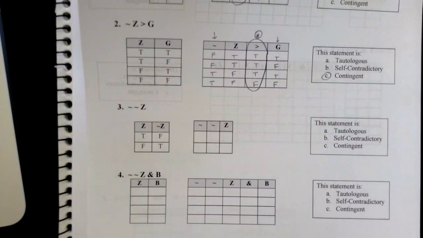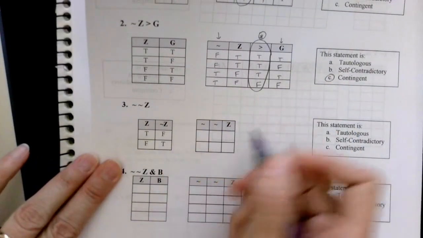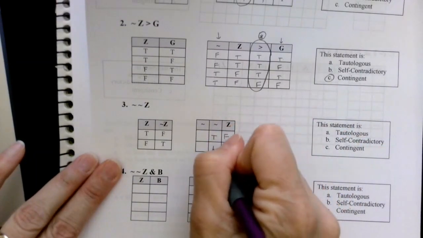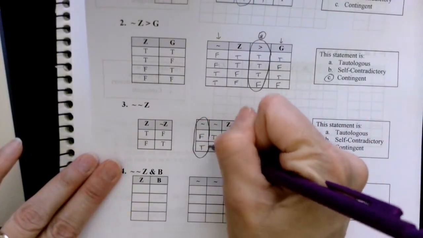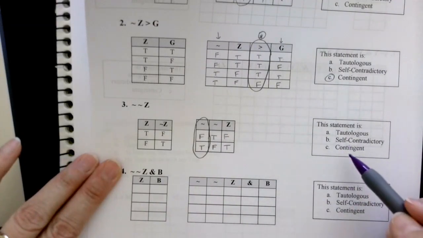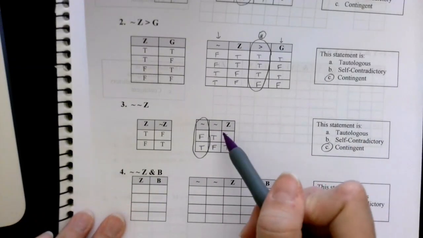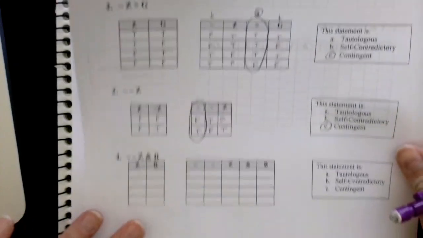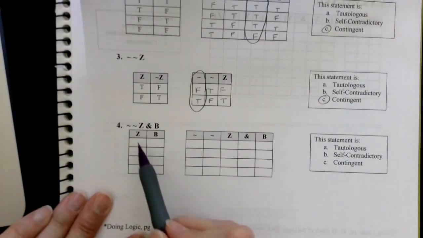Number 3, I don't like these. You're going to keep hearing me say that. So we're transferring these truth values, and they basically just go right back to where they started. That's the last column we deal with. So it's a mix, it's contingent. There really isn't a main operator here. It's just going to be the last one that we negated or processed, I guess.